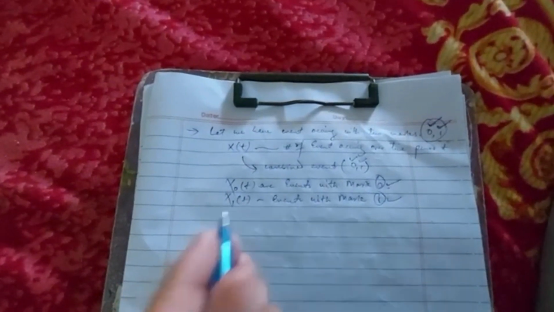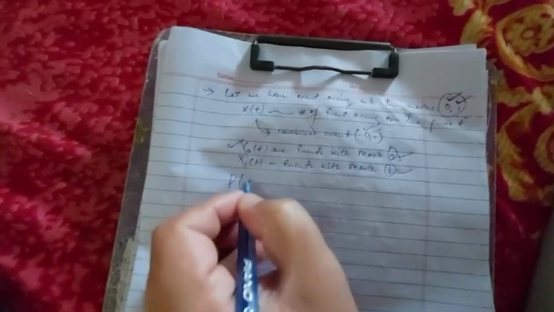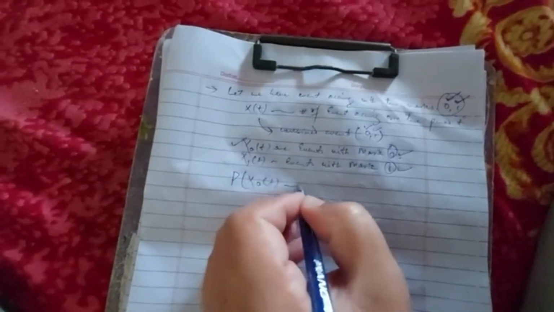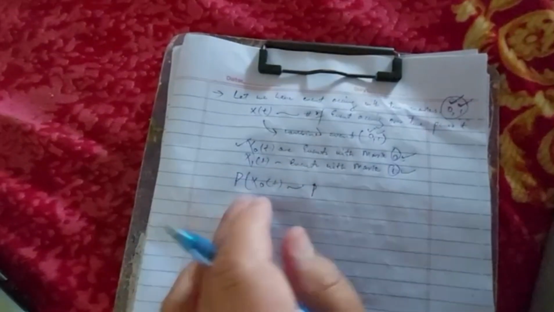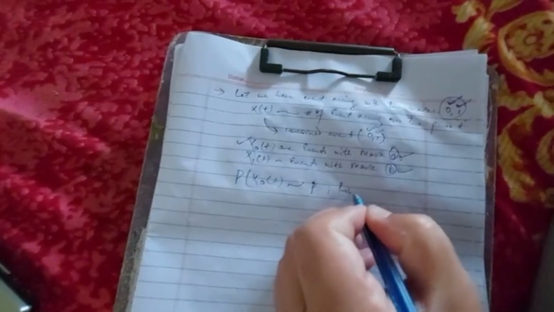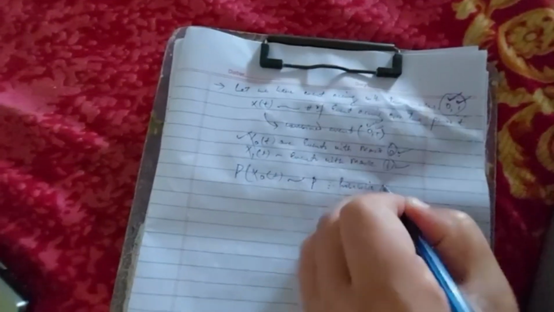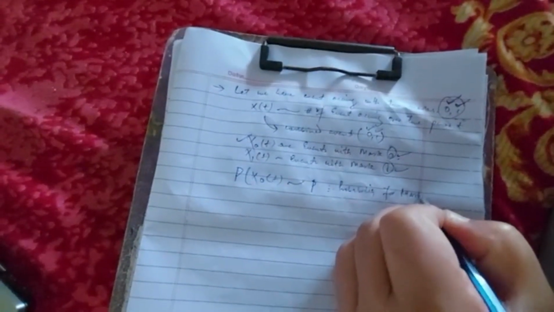Now the probability for x naught of t is equal to p. So it is the probability, I must write it over here, probability for an event with mark 0.